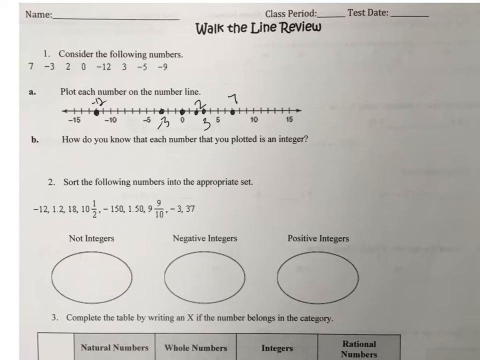3, -5, and then you have -9. How do you know that each number that you plotted is an integer? Well, we know that integers are whole numbers and their opposites.